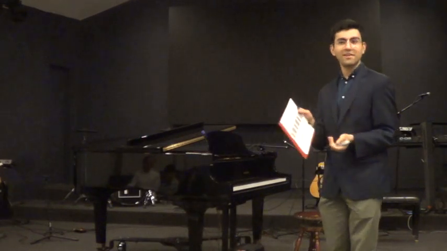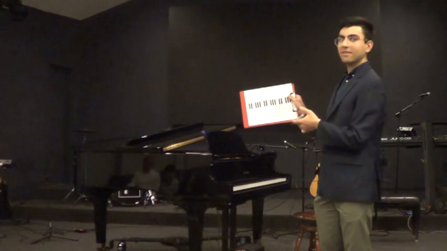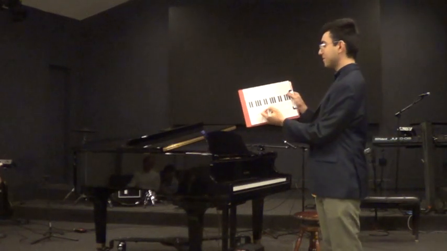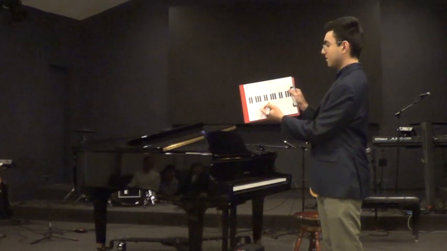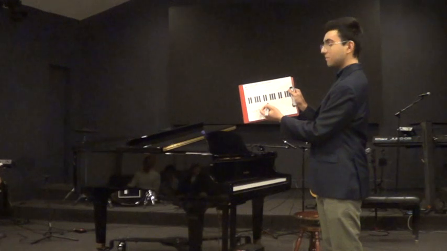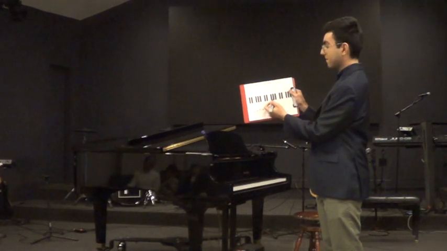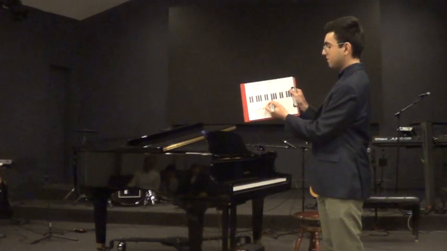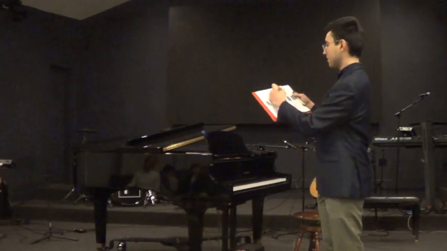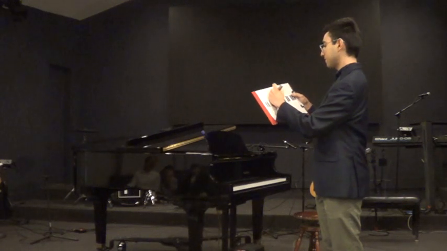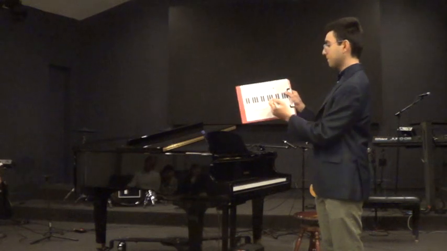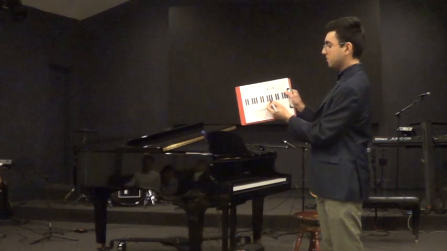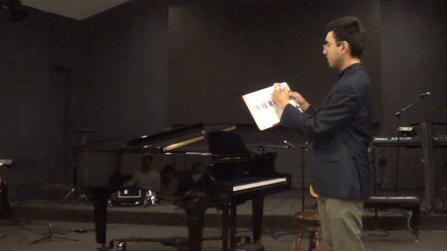Now someone name any other scale. E. Okay, E. That one's trickier because it has sharps or flats. So what's a whole step up from E? F sharp. Good. What's another whole step up from F sharp? G sharp. Good. I'm going to write this down so you remember: E, F sharp, G sharp. What's a half step up from G sharp? A.